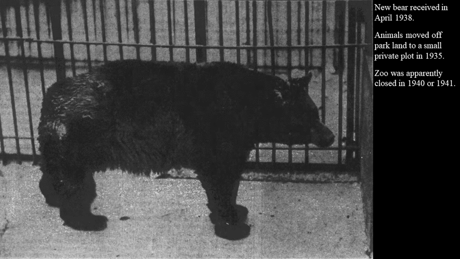From 1935 until late 1940 or early 1941, the zoo continued, but it seems to have gradually gone away once the U.S. entered World War II. I haven't really figured out an exact date for that, but that's definitely what happened. The city talked about reestablishing the zoo at War Eagle Park somewhere, but it never happened.